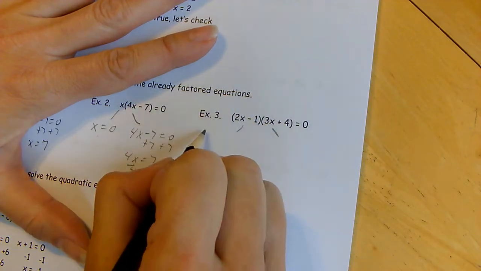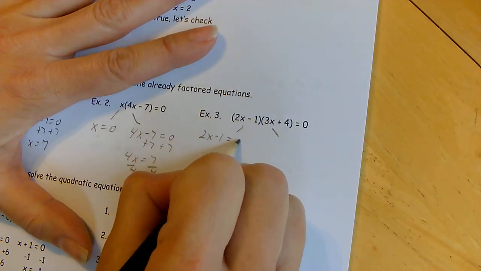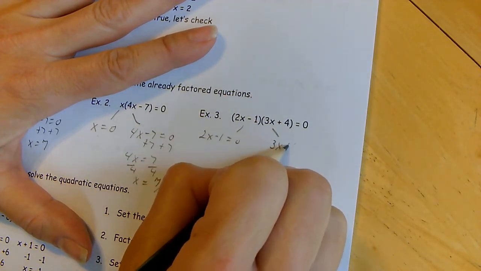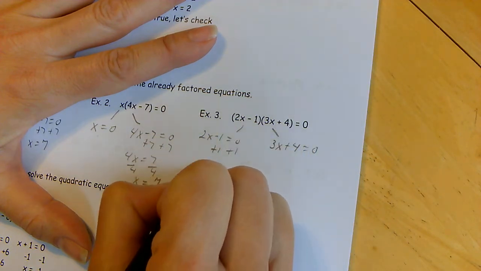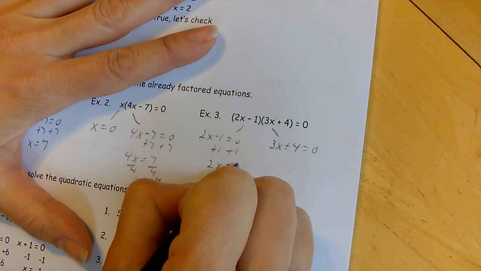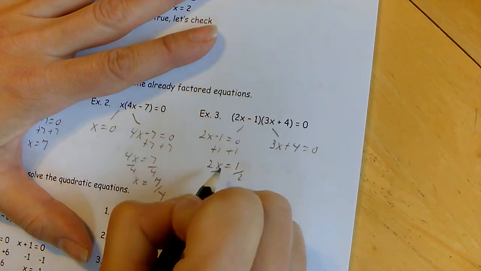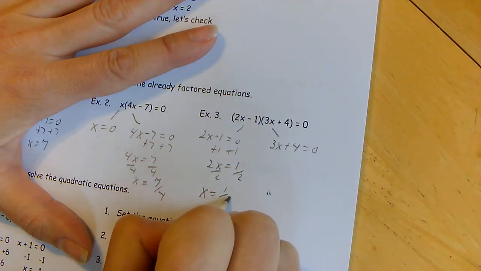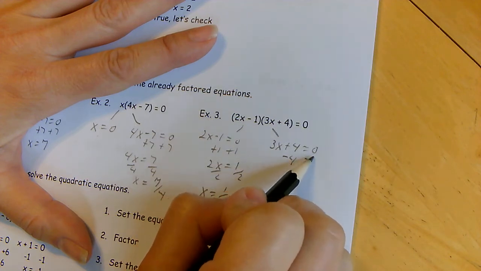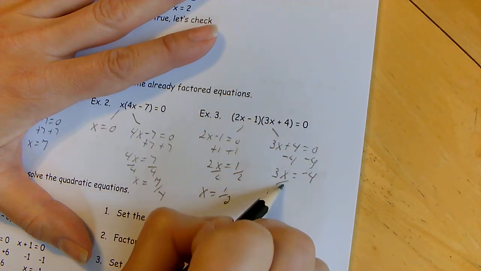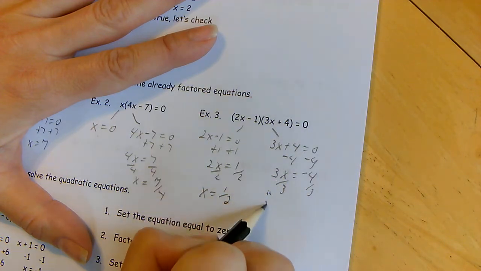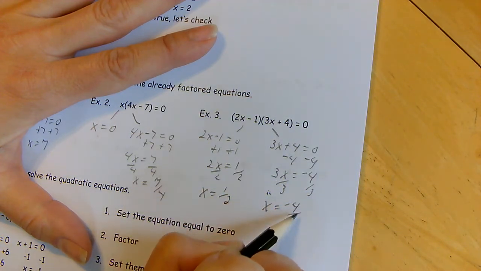Here, set them equal to 0. Plus 1. Divide by 2. X equals positive 1/2. Minus 4. Divide by 3. X would be negative 4/3.